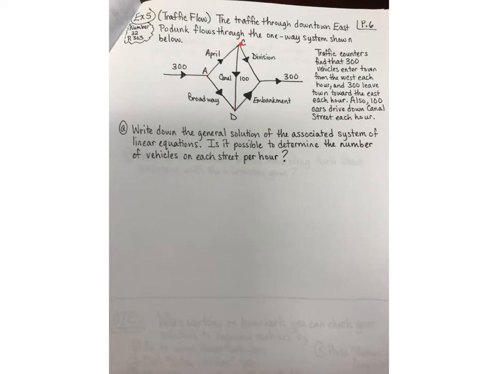And then traffic flows from C on Division Street. So notice that that's April Street. This is Division, and then it's flowing down there and it's flowing out at 300. And then from D, it's flowing on Embarkment. And then from C to D, that's Canal Street, and you have it at 100. Okay, so the traffic counters find that 300 vehicles enter town from the west each hour.